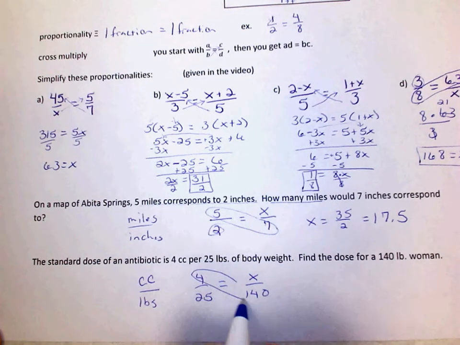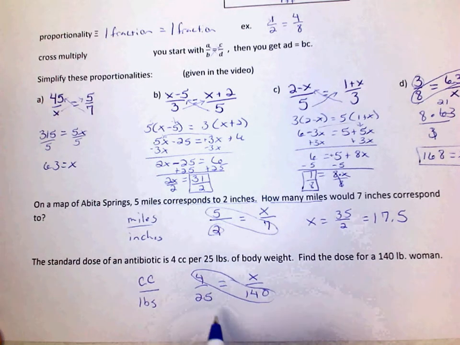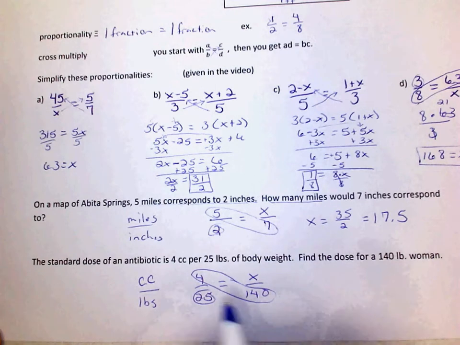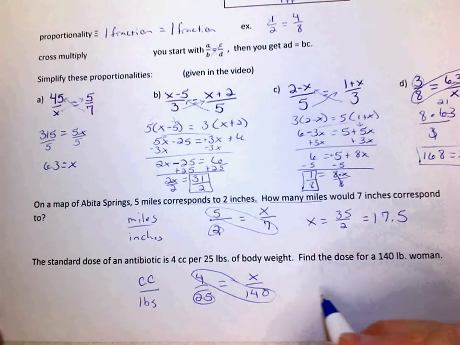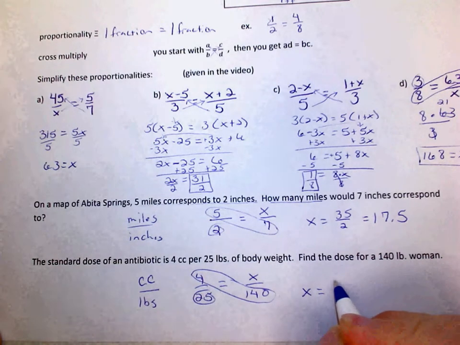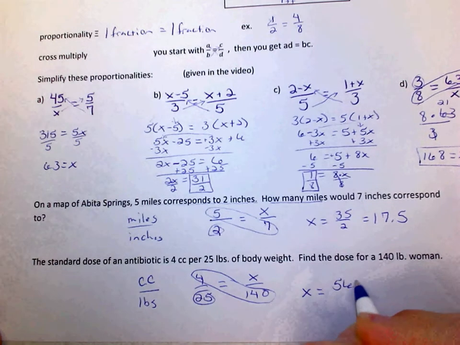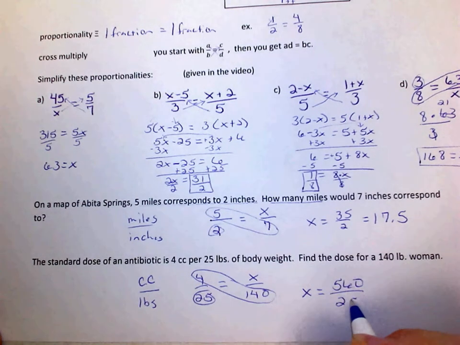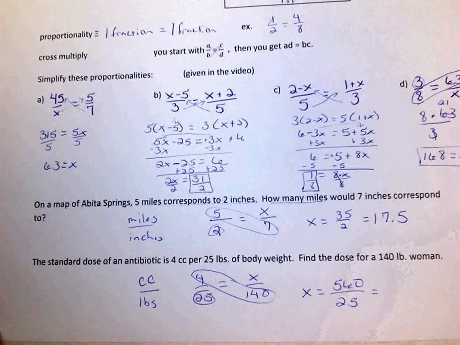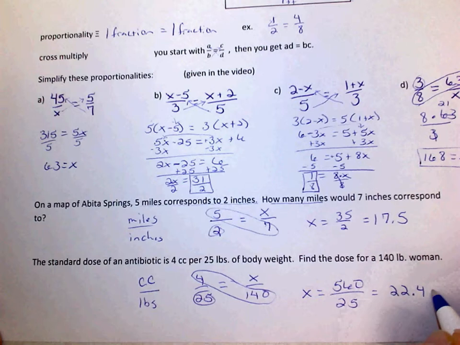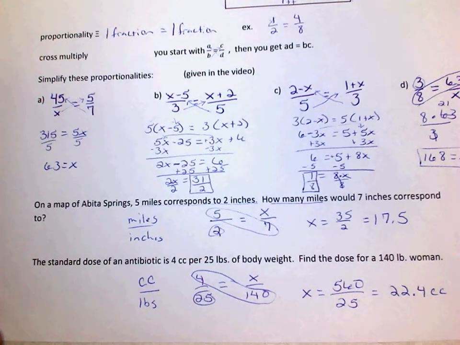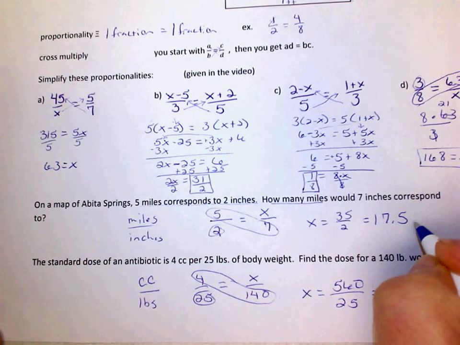So we take 4 times 140, divide by 25, so 140 times 4, and that gives us 560, divide by 25, and that gives us 22.4 cc's. And we should put units on this answer too.